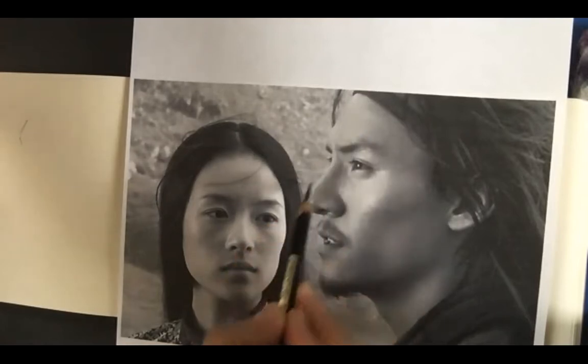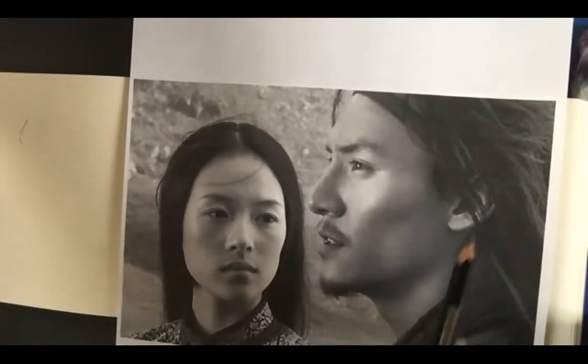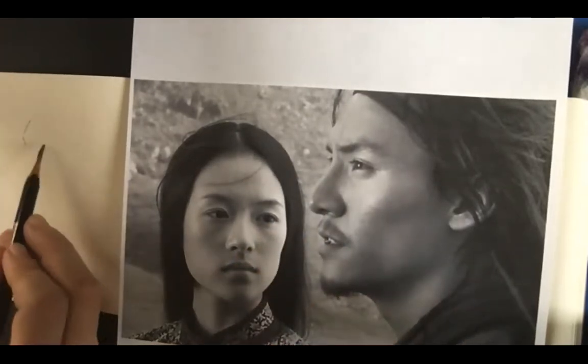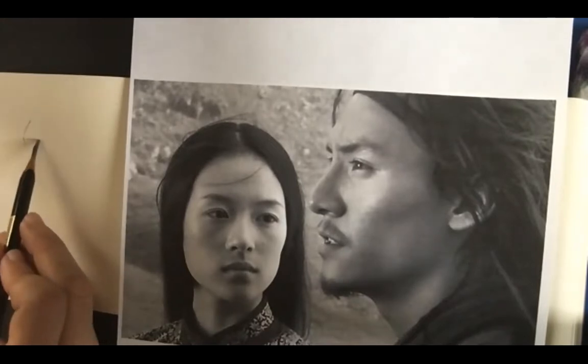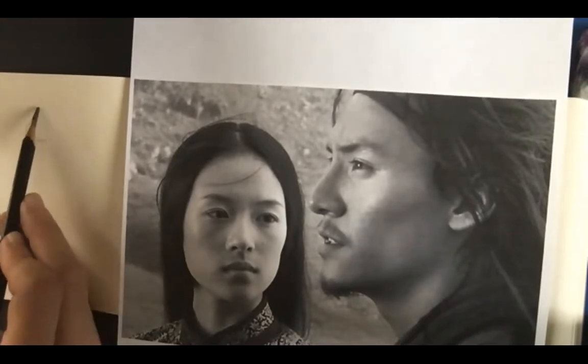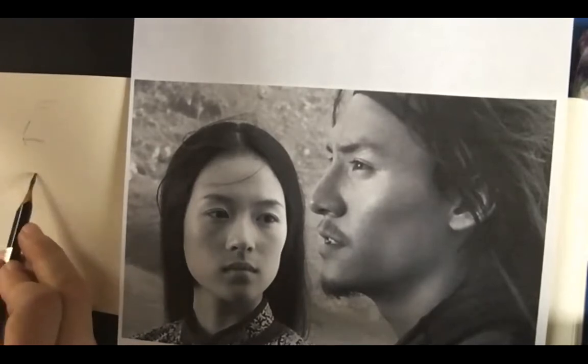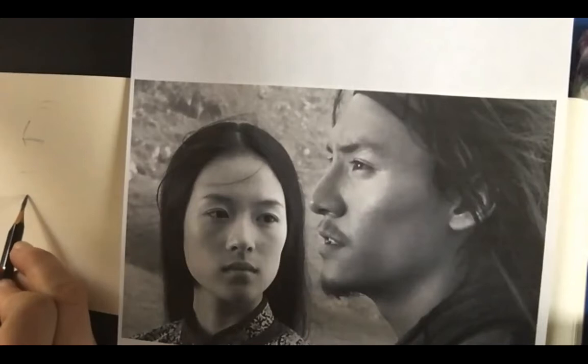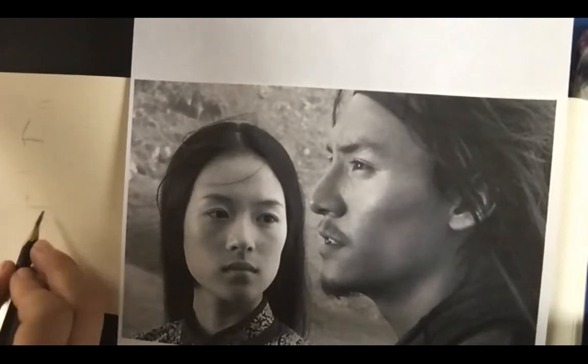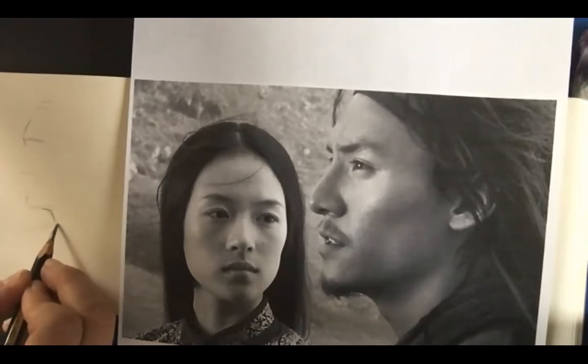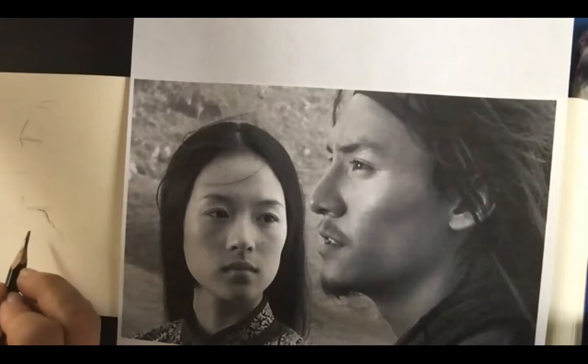You only have this contour and whatever's going on here. But of course with profiles, what some people find easier is that you don't have to worry about symmetry. So it's kind of a catch-22.